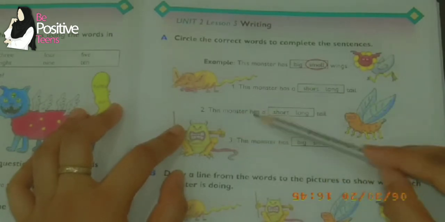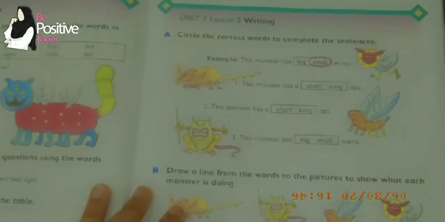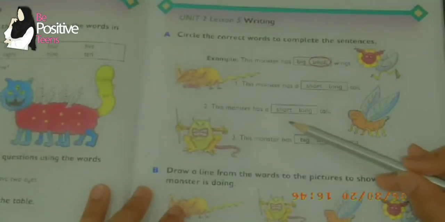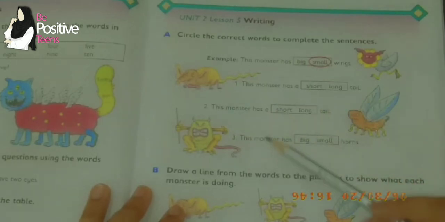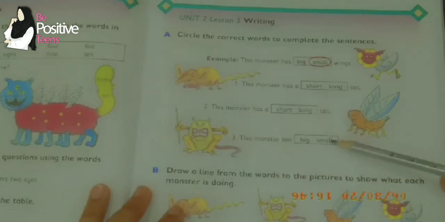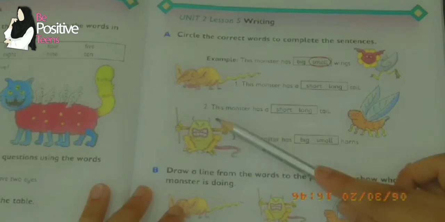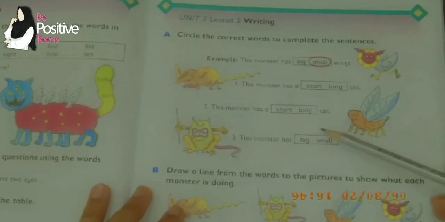Number 2, the monster has a dash tail. Look at this monster and tell me, its tail is short or long? It has a short tail. The monster has a short tail. Number 3, the monster has dash horns. Look at this monster. Just look at his horns and circle the correct one from this. The monster has big horns? No, the monster has small horns. So you have to circle small over here.